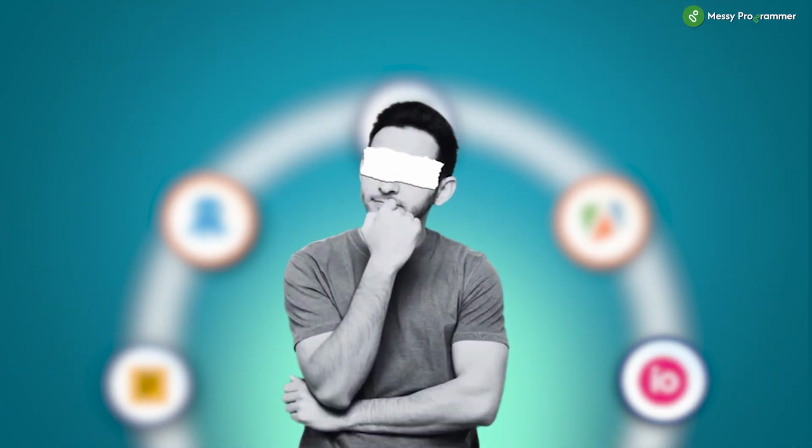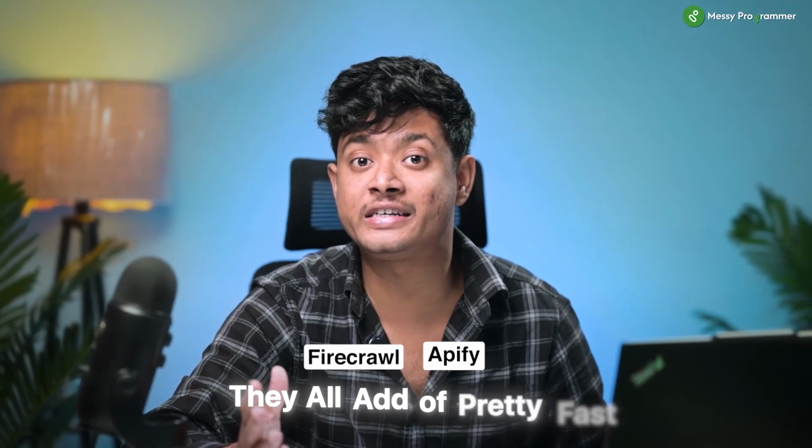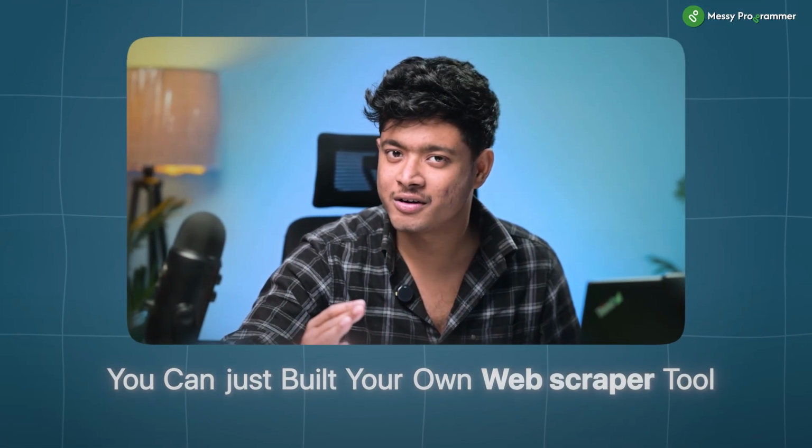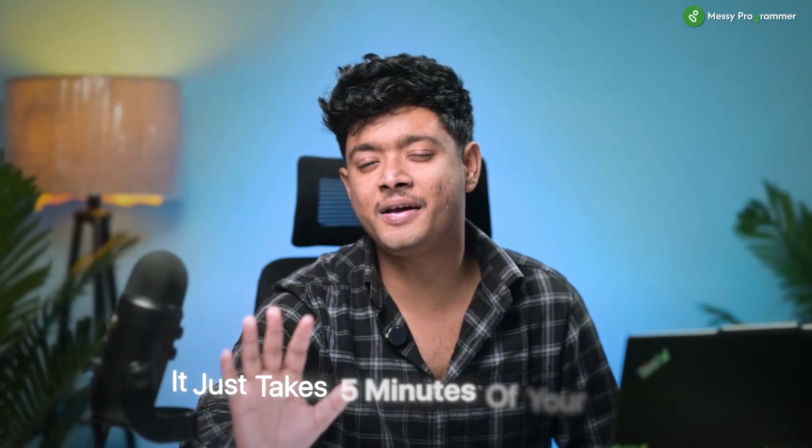Every web scraper tool out there wants your money. Firecrawl, Apify, and they all add up pretty fast. But what if I tell you that you can just build your own web scraper tool with n8n? And that too absolutely free. And it just takes 5 minutes of your time.